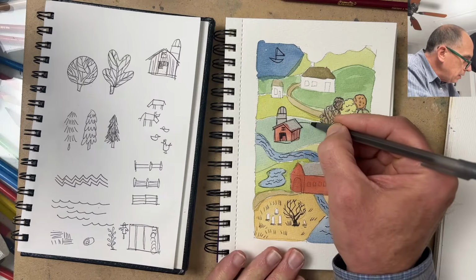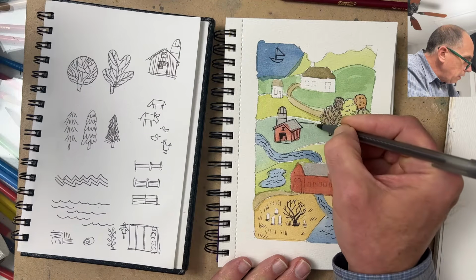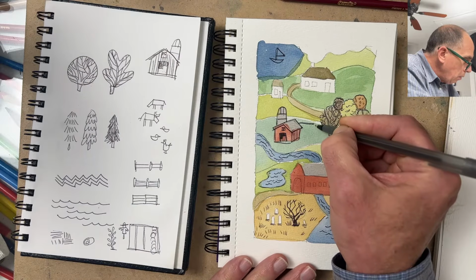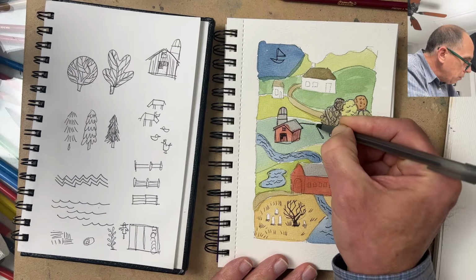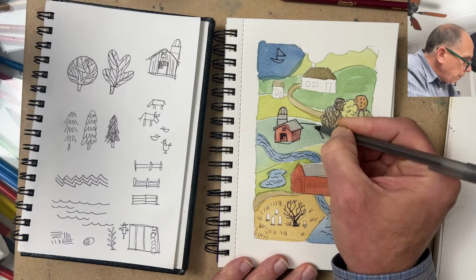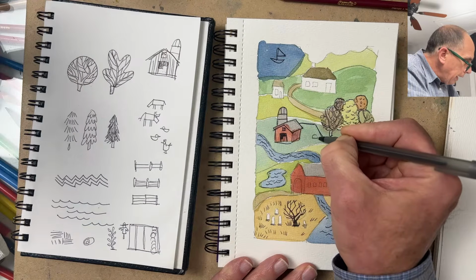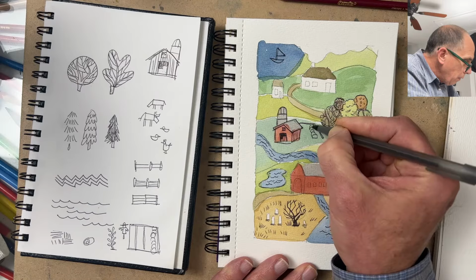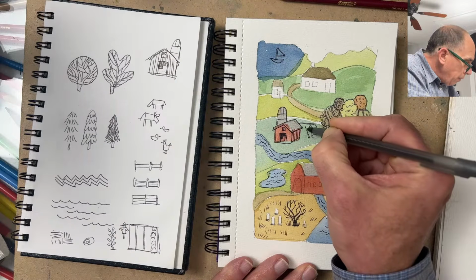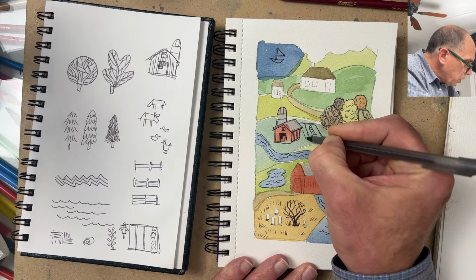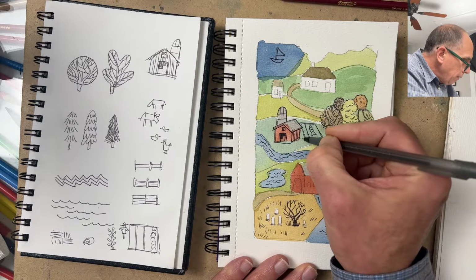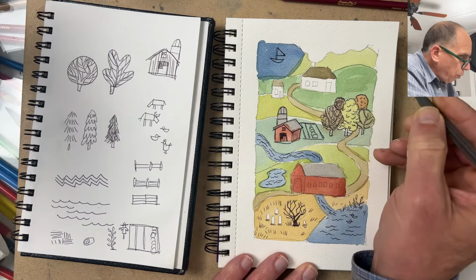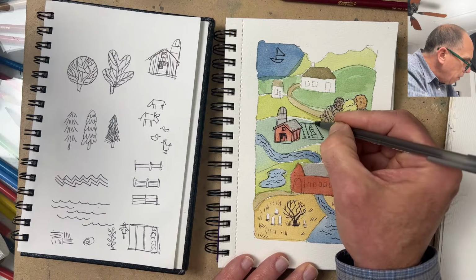So let's put a square in here maybe, and I'm going to come this way, and then I'll make a cabbage here. In some ways you throw perspective completely out the window here.